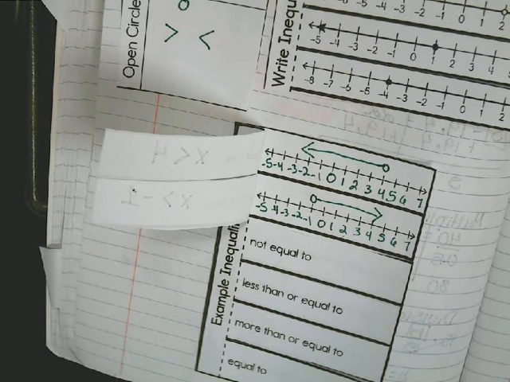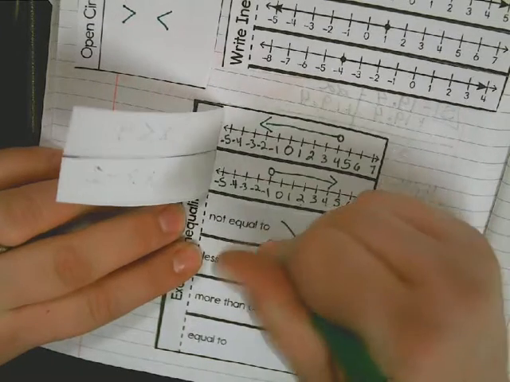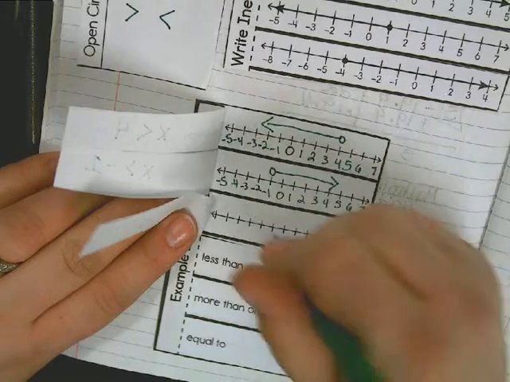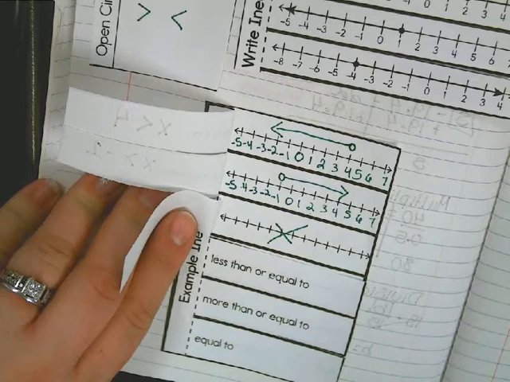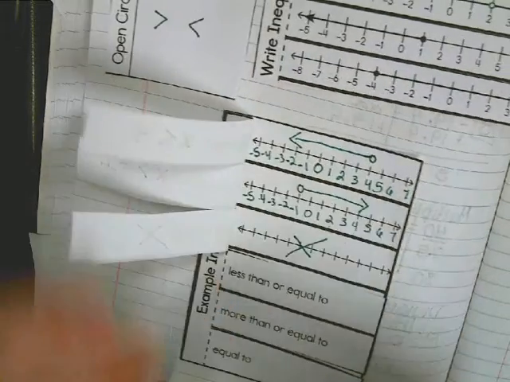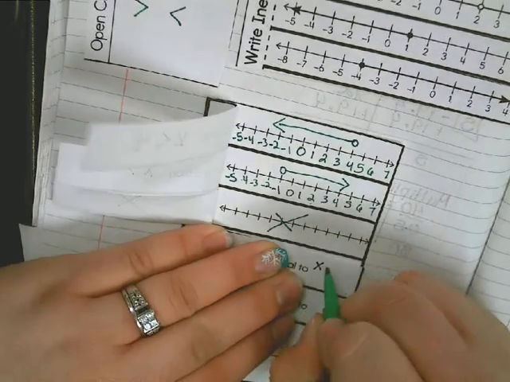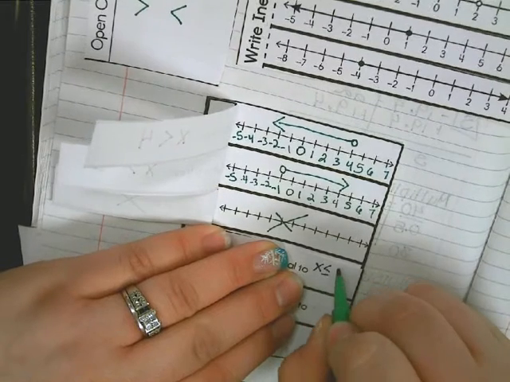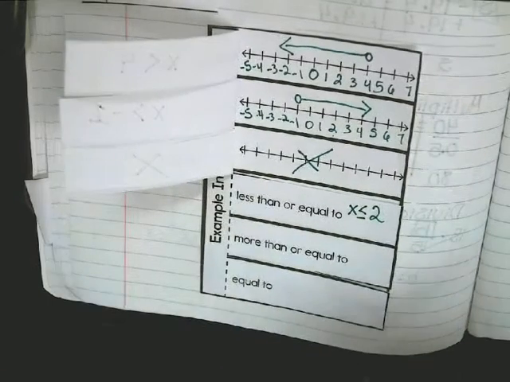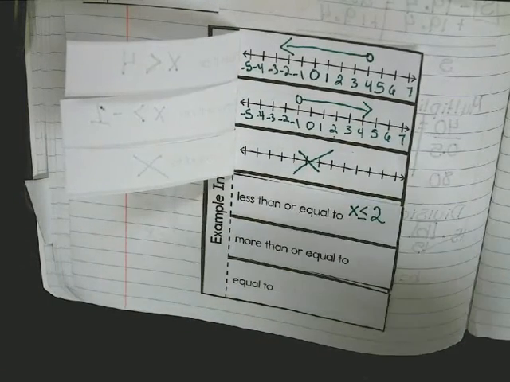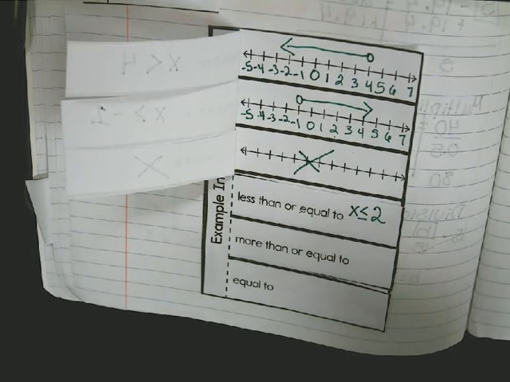Not equal to, cross that one out. We're not doing that one. You can cross out the front and on the number line. We're not doing that one. Less than or equal to. Let's do x is less than or equal to 2. Go ahead and fill out your number line just like above.